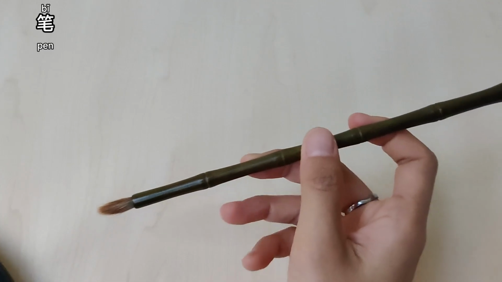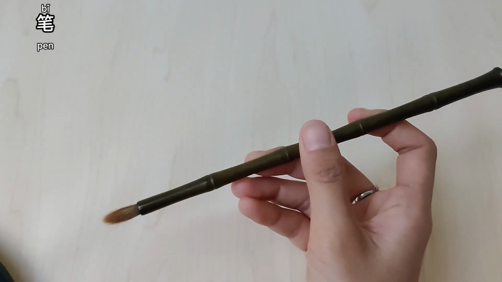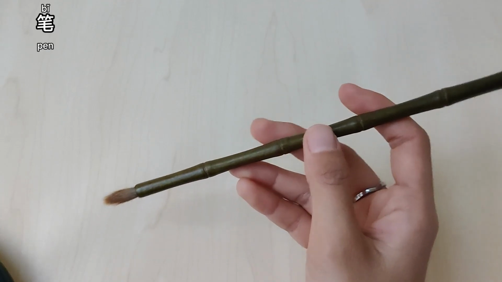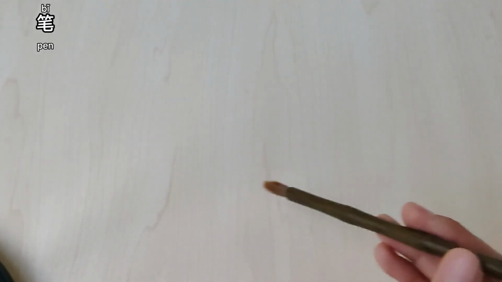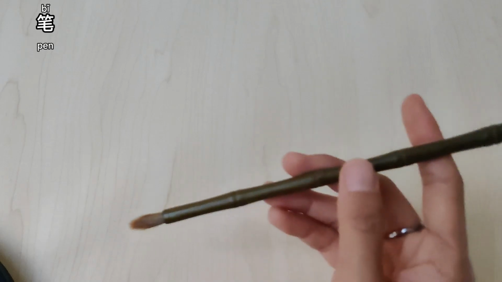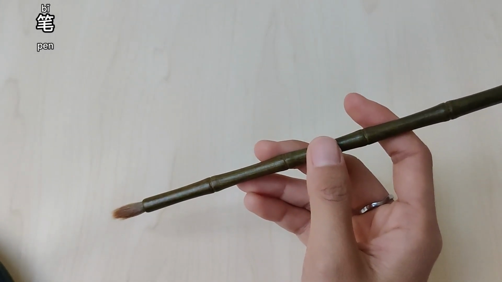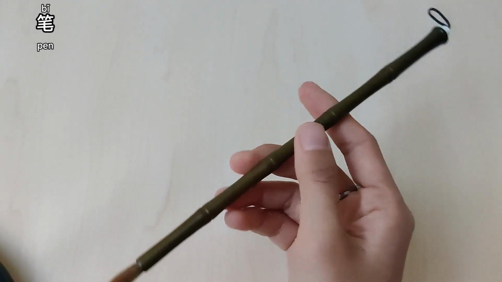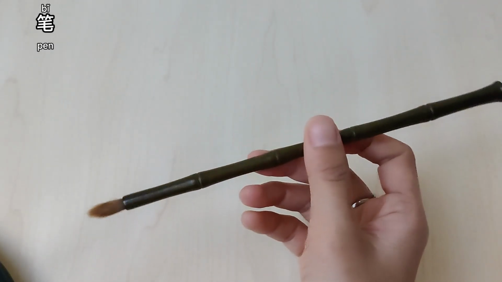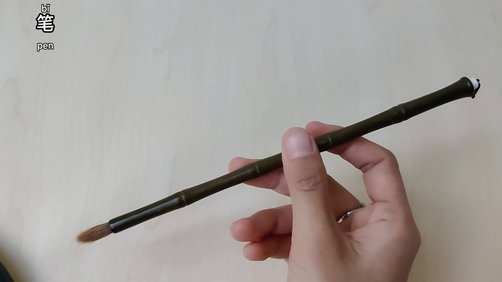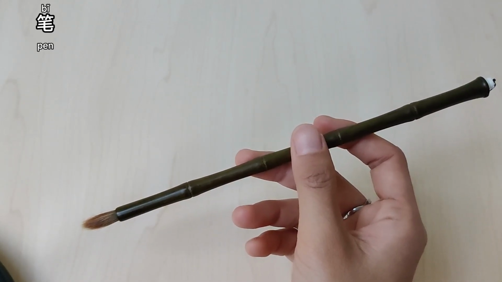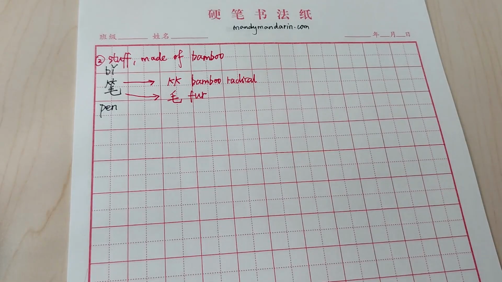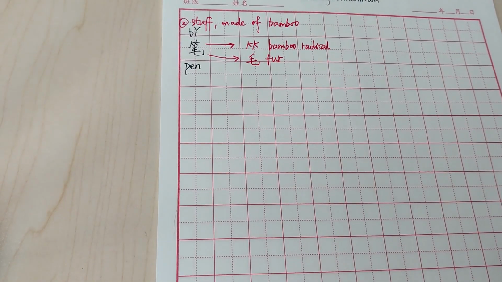Actually, I've been learning some Chinese calligraphy skills in the past several months, but I'm not going to demonstrate how to write Chinese calligraphy right here in this video because that's a lot of things to talk about. It would take a while. So I'm thinking maybe I can make a video about how to practice Chinese calligraphy. I'm not sure if you're interested in that, so let me know in the comment section. Let's continue with the next example.